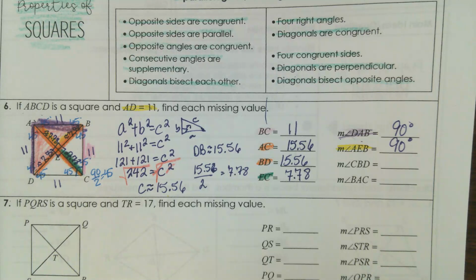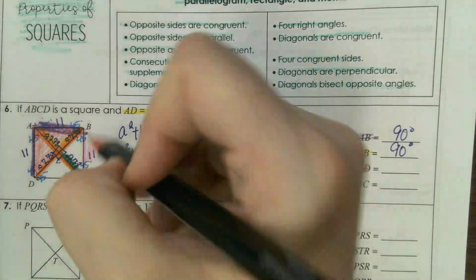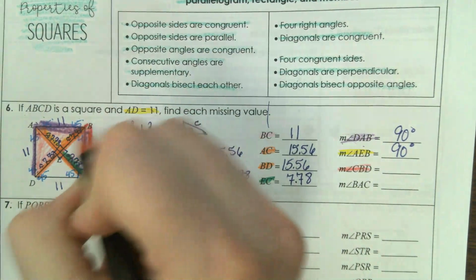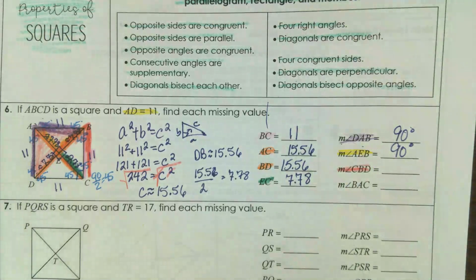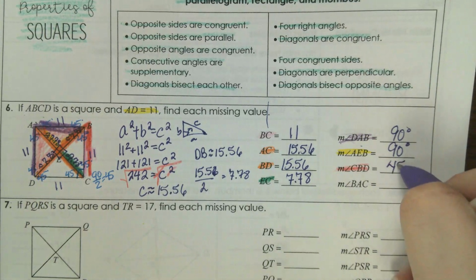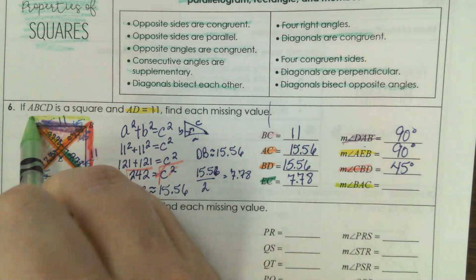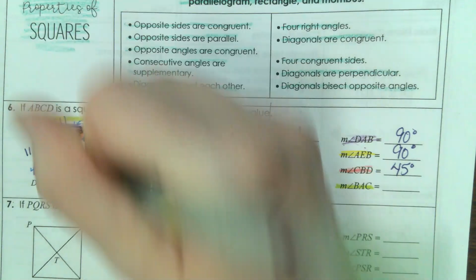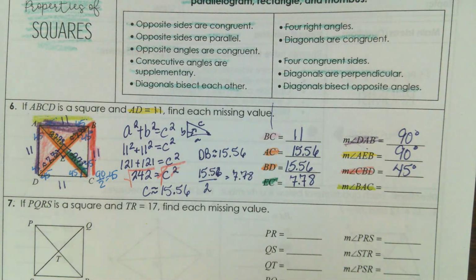I'm going to run out of colors here. Okay. CBD: C up to B, down to D. You notice it's this corner right there, 45 degrees. All right, one more here. Let me see if I can get a brighter color to help. BAC: B over to A and then down to C. So it cuts across B, A, down to C. So it's only one of those smaller angles, 45 degrees.